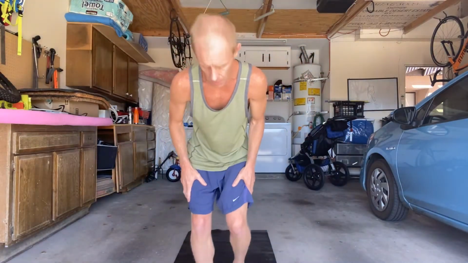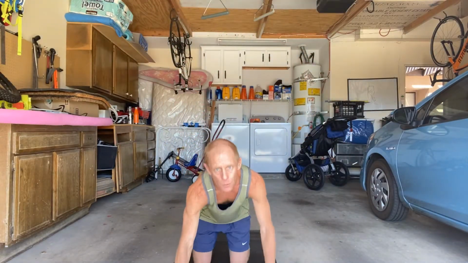Okay, so you're going to be down on the floor or on the mat. You're going to bring whatever hip you're stretching, you're bringing that knee forward. So I'm going to do my left hip. I'm bringing my left knee forward. And I need to get in the camera. There we go. Right leg is back behind.